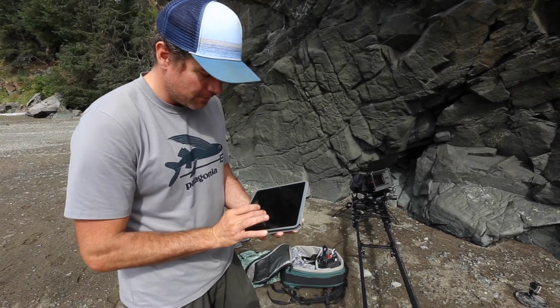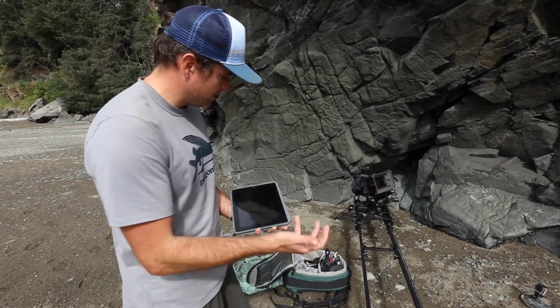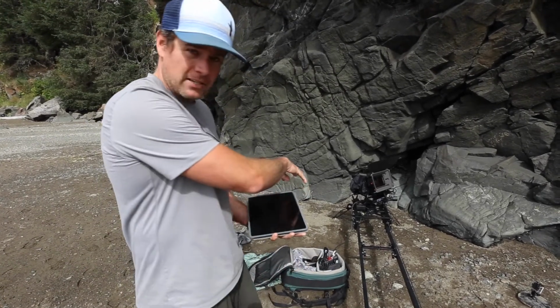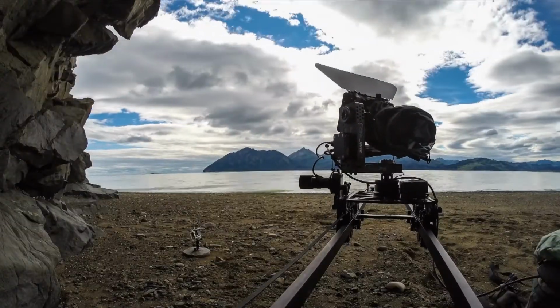You load your shot. The software uploads what we've designed into the CineBrain, and when it's ready we just tell it to go and it takes over from there. And we're off, we're running.